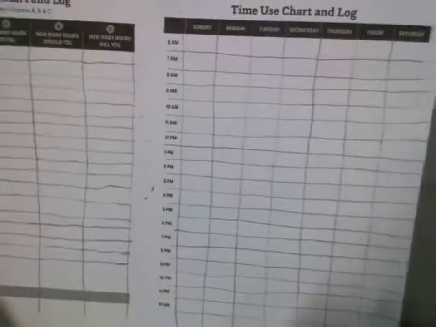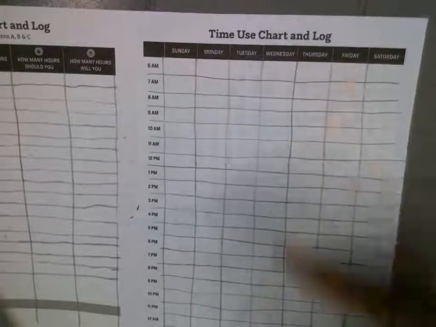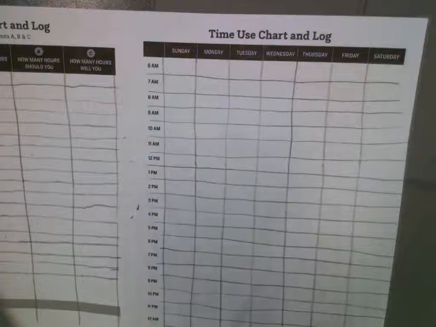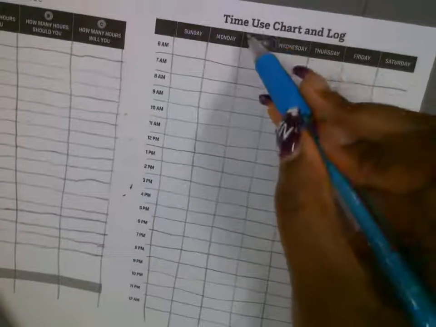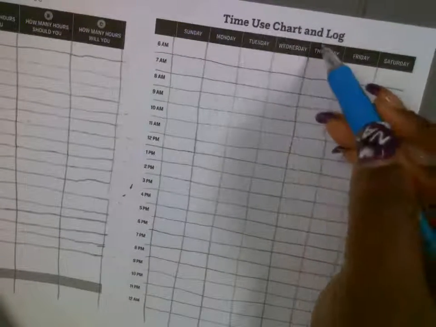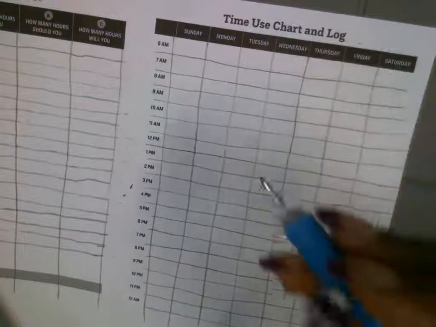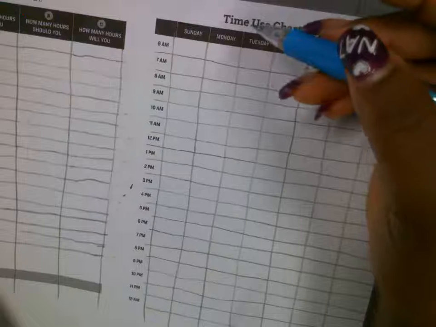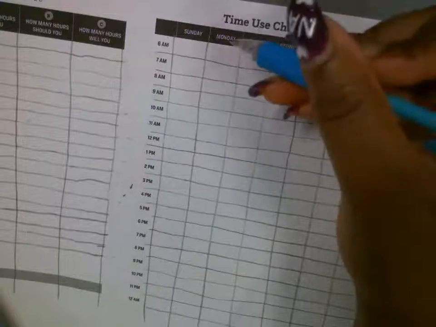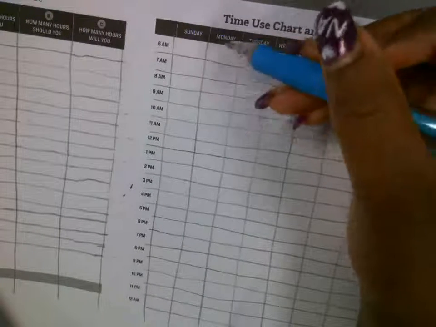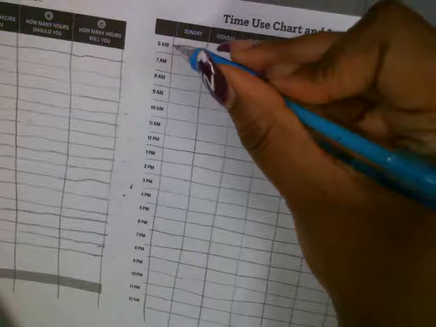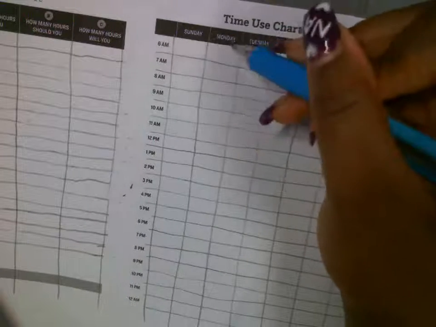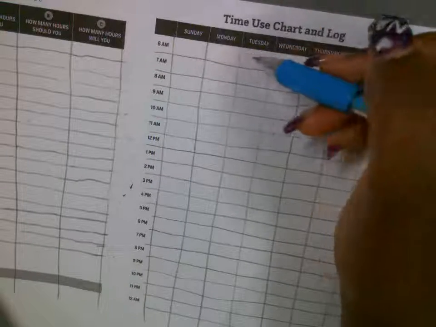Okay, so now this is what I want you to do. This is the part you need to do first. It says time use chart and log. So I need you to write how early do y'all get up in the morning? About 5:30. So we're gonna put anything that's before 6 a.m. in the morning just there. That's when you wake up.